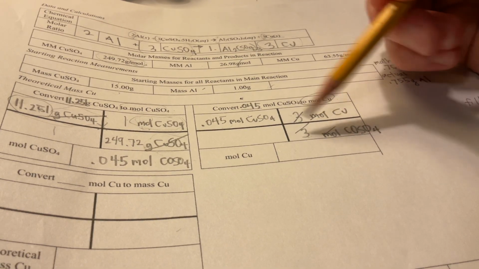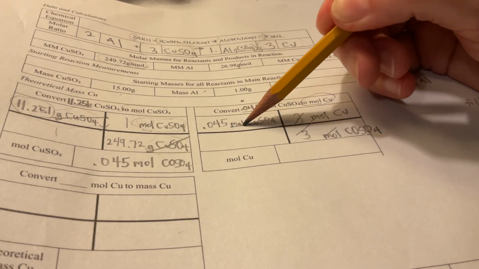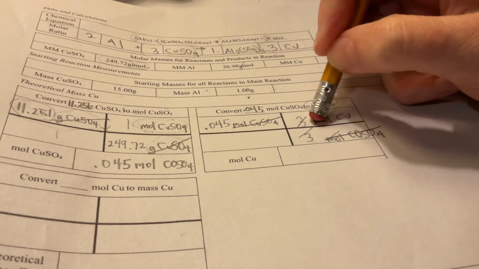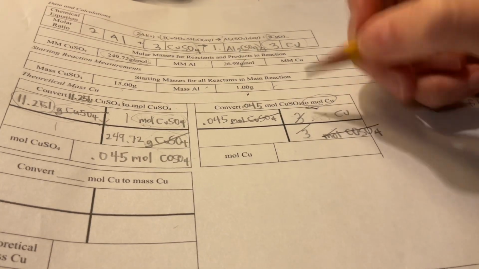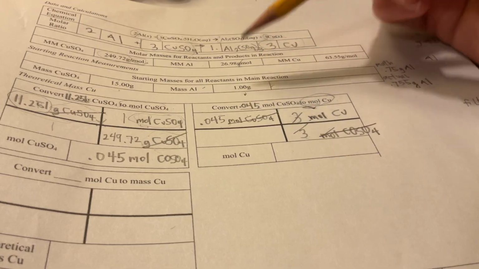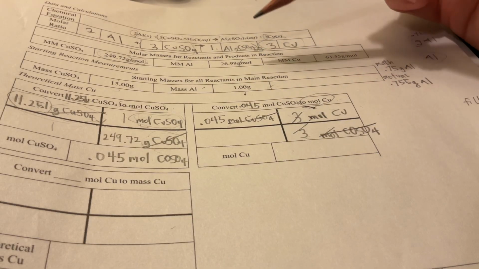Actually, that's not what I wanted to cancel. I want to cancel all this over here. Moles of copper sulfate with moles of copper sulfate, and I want to leave this mole still. Ultimately, it doesn't matter. I could have kept this mole instead, but it's okay. Okay, so now I've canceled everything I can cancel out.